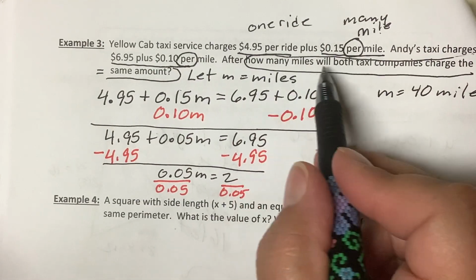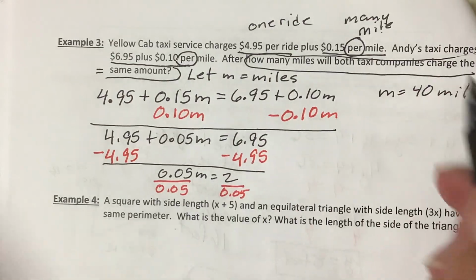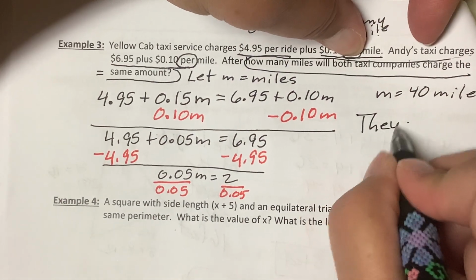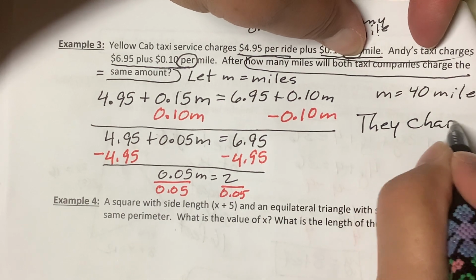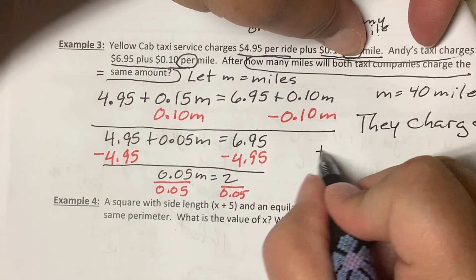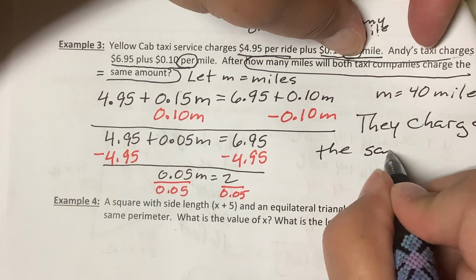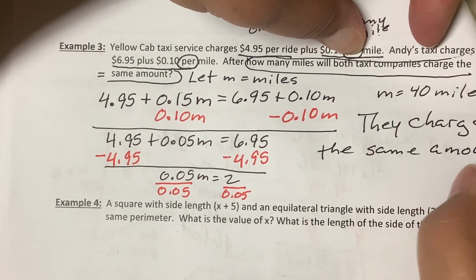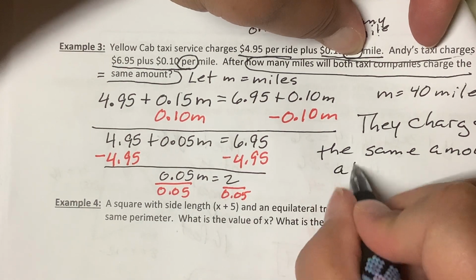Now I'm going to go back and look at this. At how many miles will both taxi companies charge the same? They charge the same amount at 40 miles.